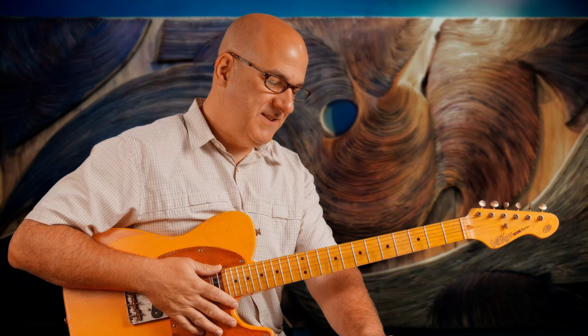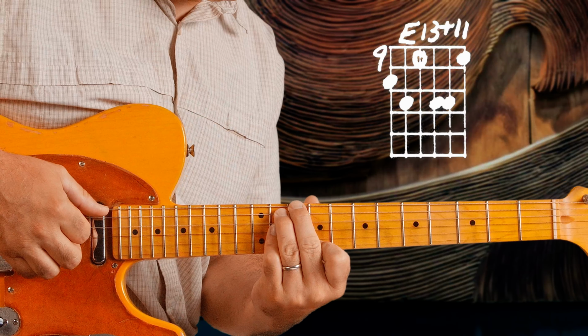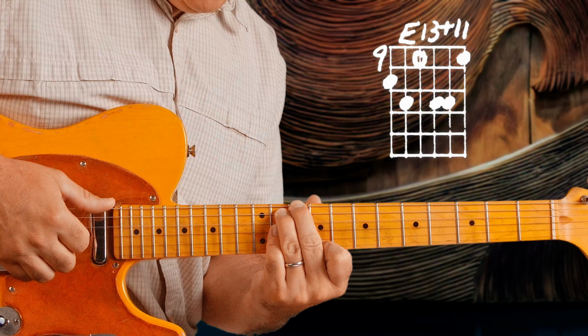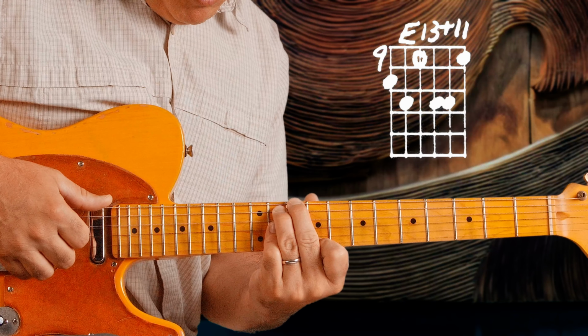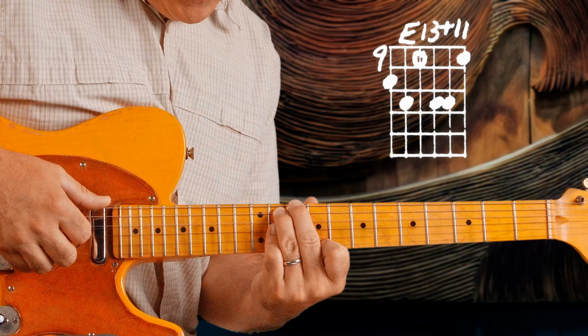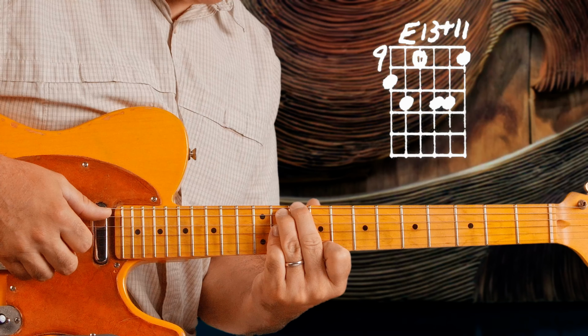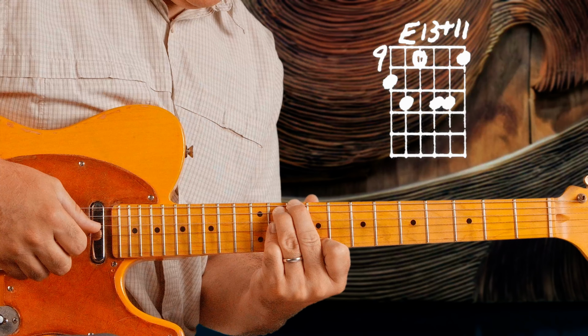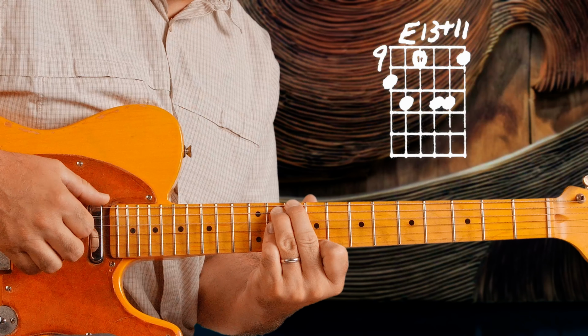Good quality density there. And the next one is E13 sharp 11. We have the flat 7, the 3, the fourth finger is barred or double stopped on the D, G and B strings on frets 11 and 11, but we have the flat 7, the 3, the 9, the sharp 11, and then the 13 on the top.